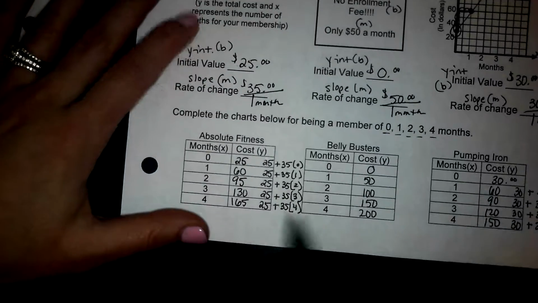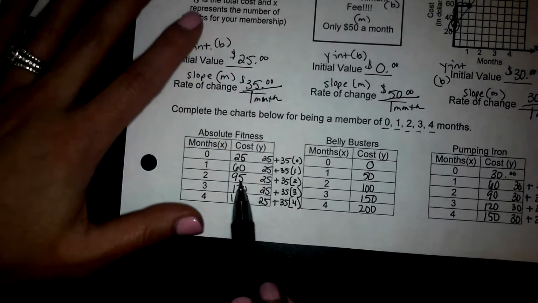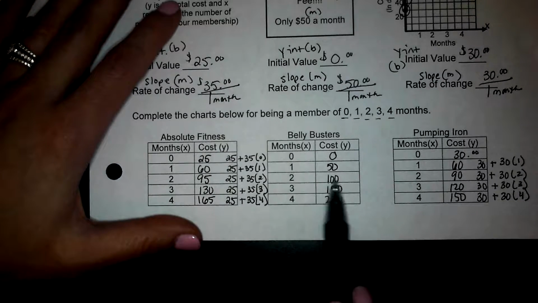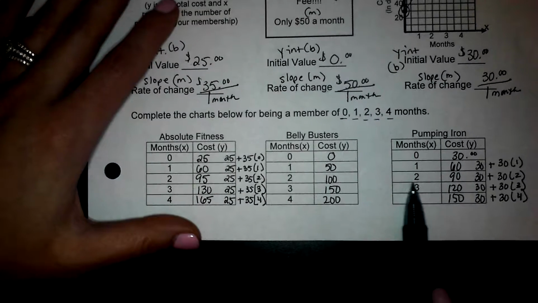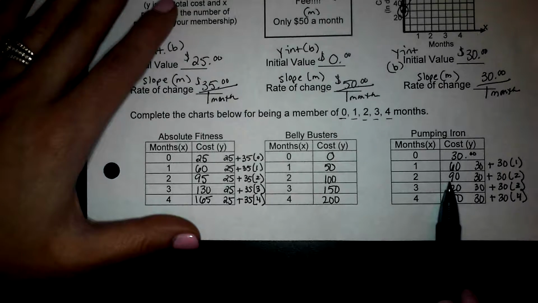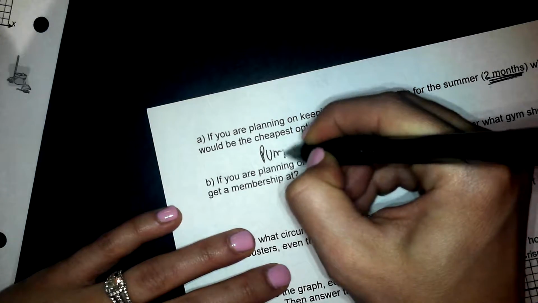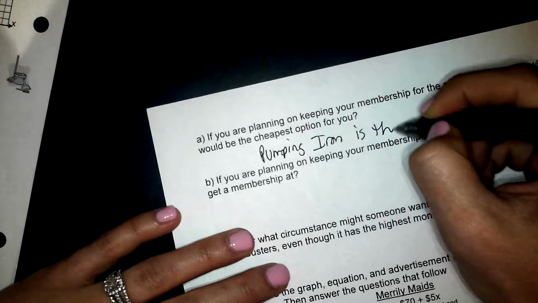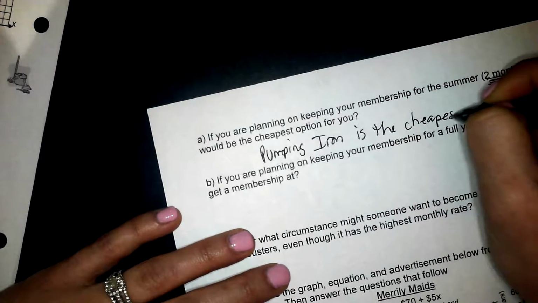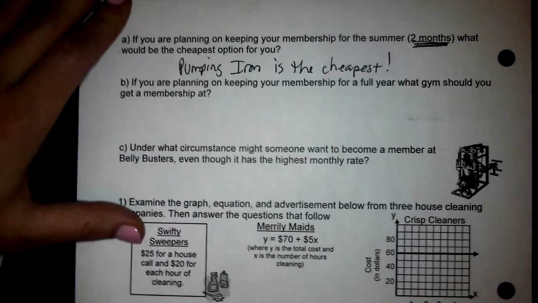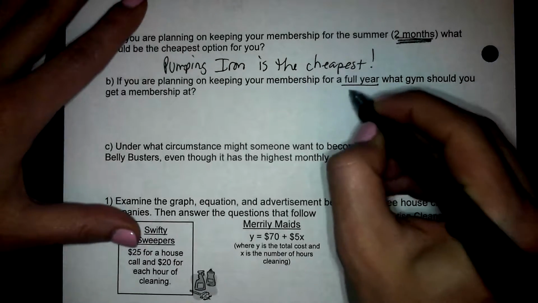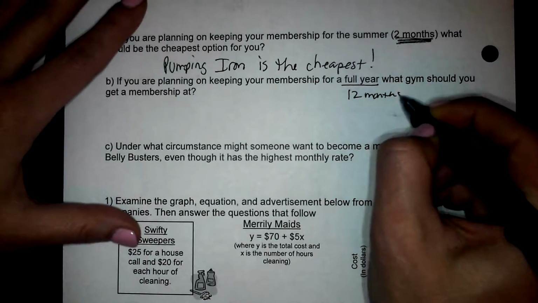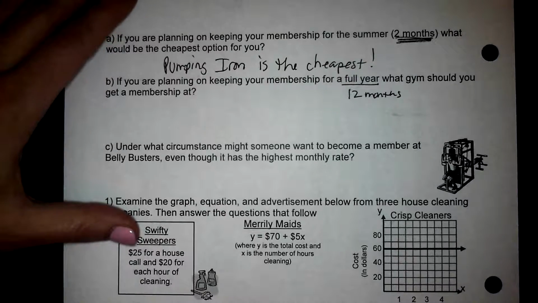So if I flip to the front to see 2 months of time, for 2 months, Absolute Fitness would be $95. 2 months would be $100 at Belly Busters, and 2 months would be $90 at Pumping Iron. So as far as 2 months go, I want to go to Pumping Iron because it's the cheapest. If you are planning on keeping your membership for a full year, which would be 12 months, what gym should you get a membership at?